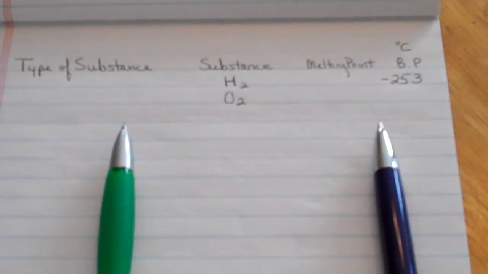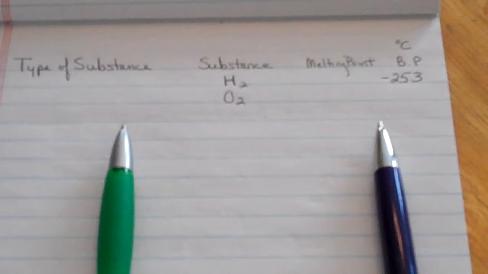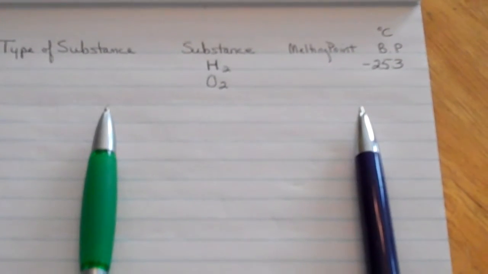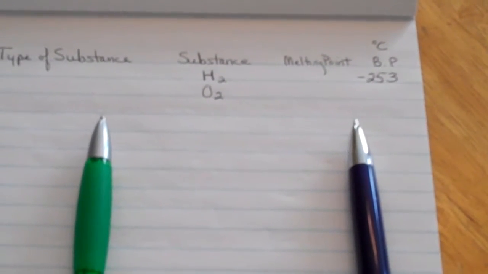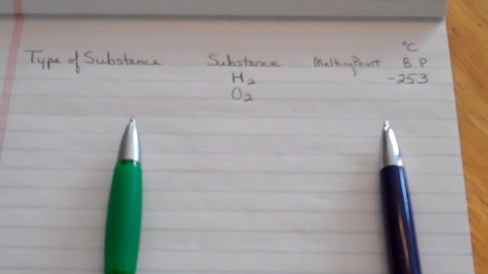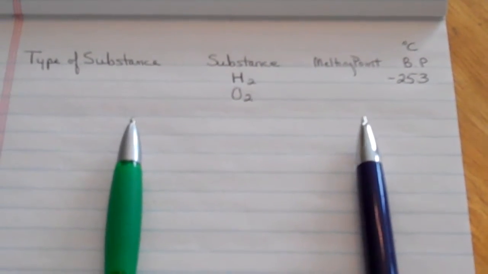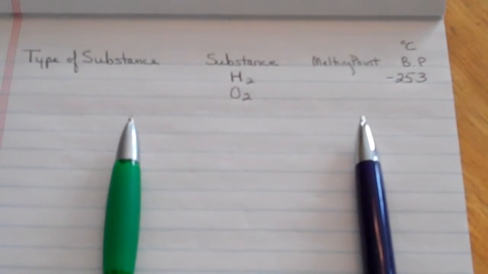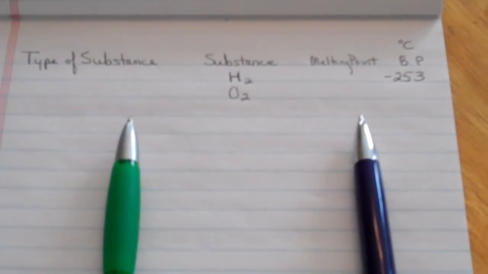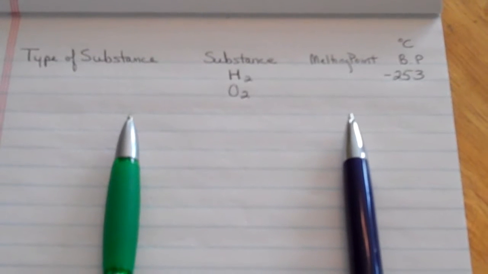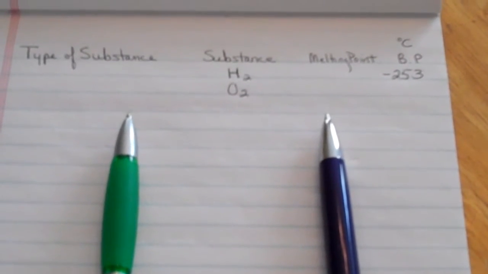The only force of attraction that they have is the London dispersion interaction. All molecules have this, but O2 is larger than H2. So while H2 might bring the particles slightly closer together, because oxygen is larger and has a larger London force, it's going to bring the particles closer together still.